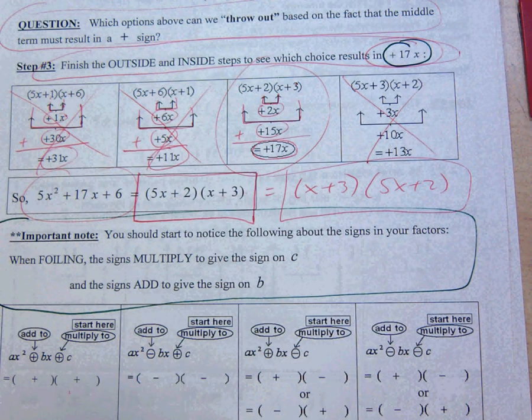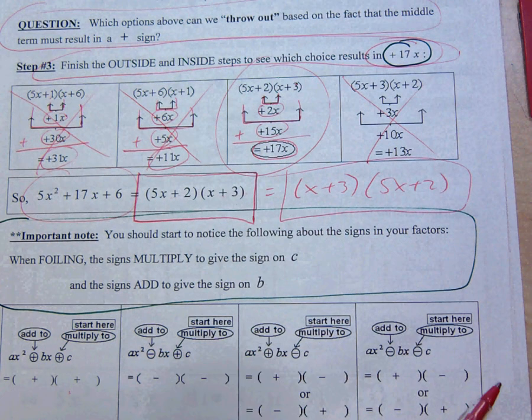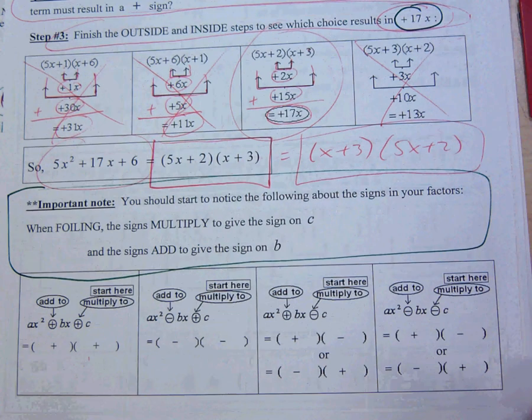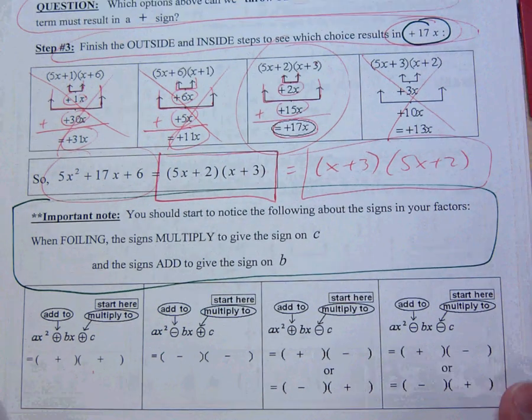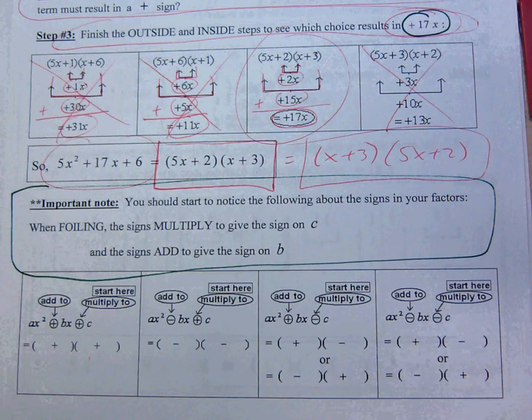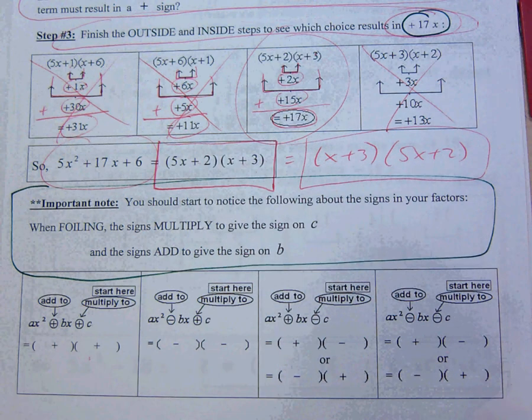Real loud. You should start to notice the following about the signs in your factors. When FOILing, the signs multiply to give the sign on C, and the signs add to give the sign on B. So here's what I want you to do from now on. When I give you any trinomial to factor, the first thing I want you to do is figure out what the signs are going to be.